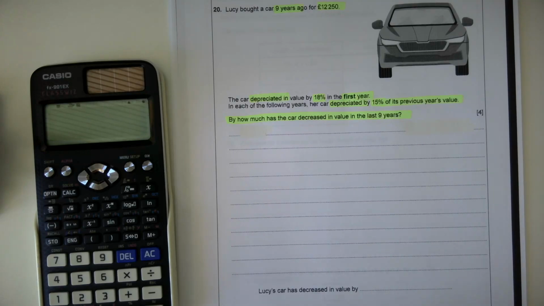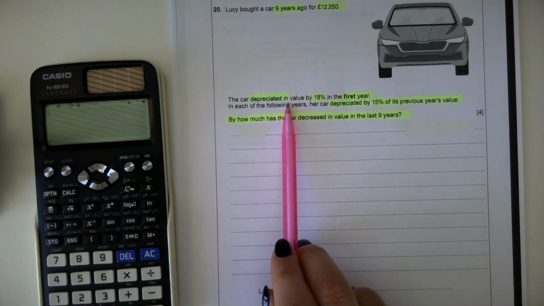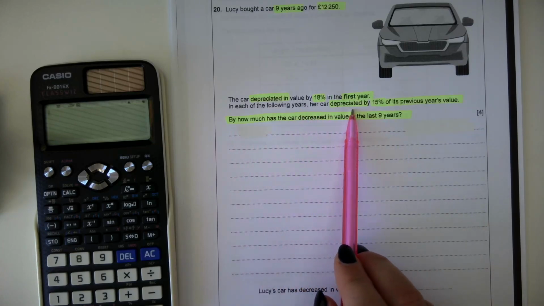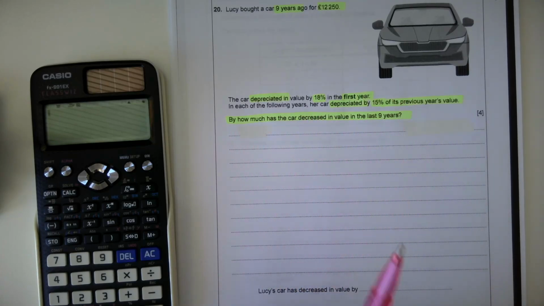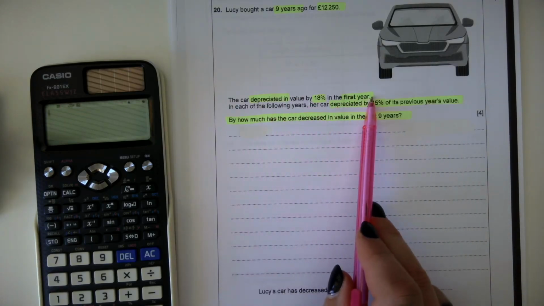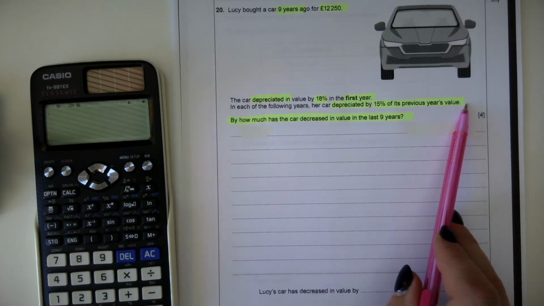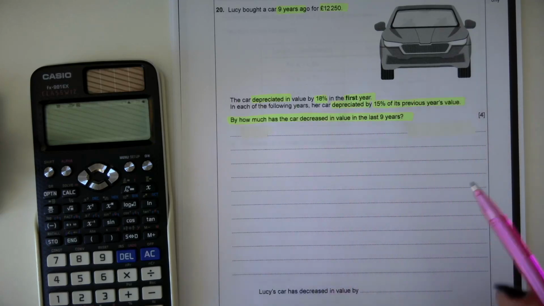Question 20. Lucy bought a car 9 years ago for £12,250. The car depreciated in value by 18% in the first year. In each of the following years, her car depreciated by 15% of its previous year's value. By how much has the car decreased in value in the last 9 years? So we've got a couple of steps here. We've got how much it depreciated in the first year, and then how much value it lost in the remaining years. Okay, so let's start with the first year.